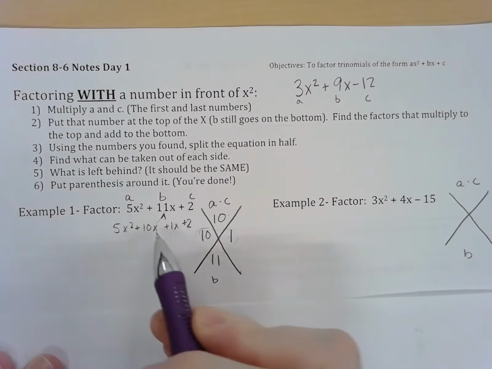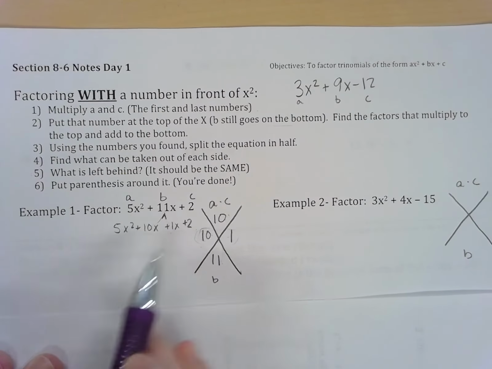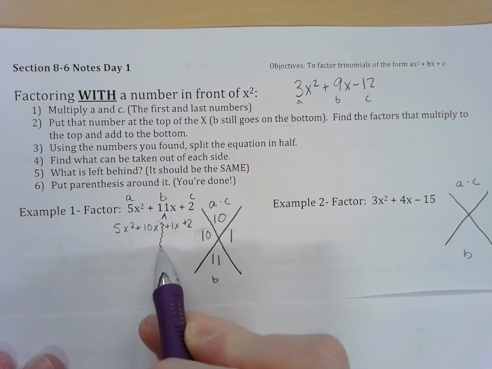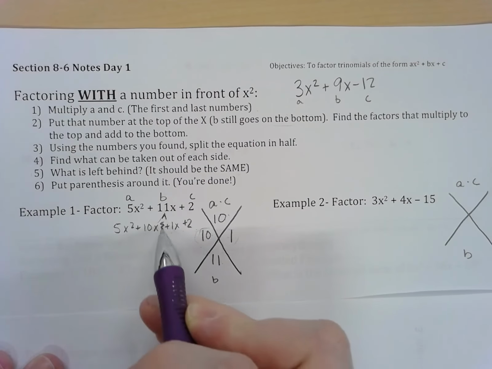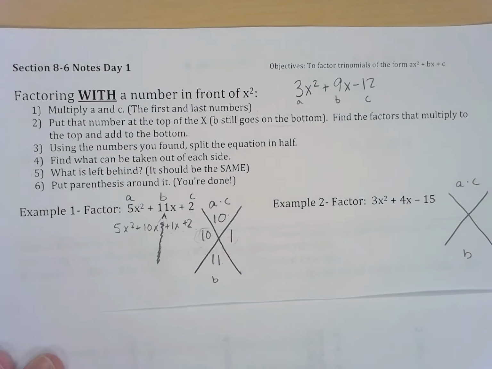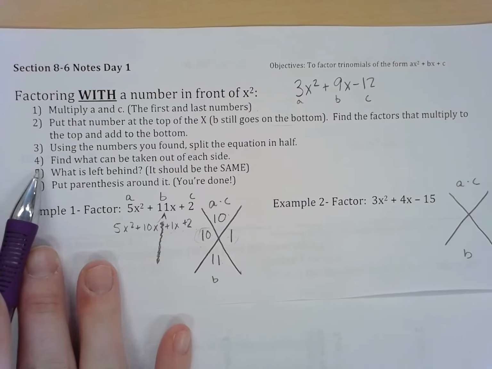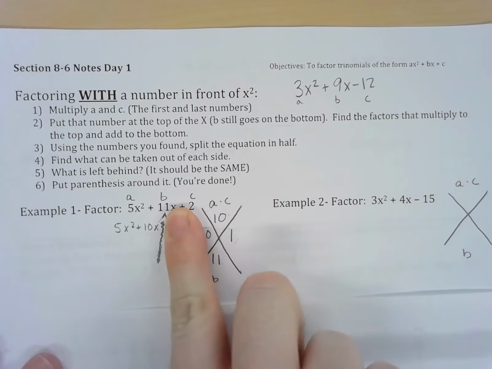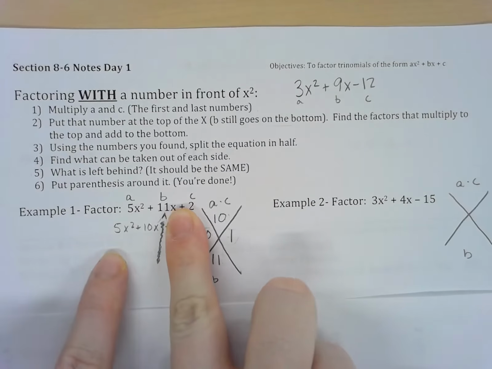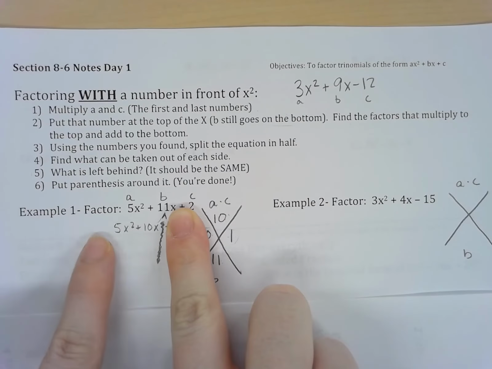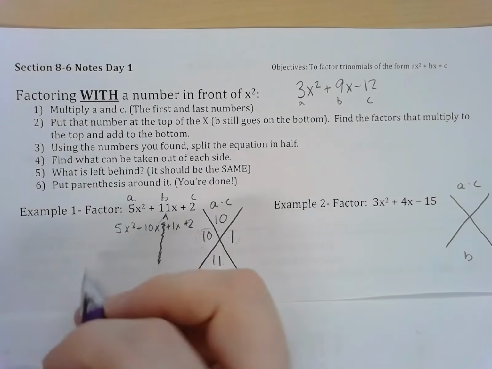So now I can have 4 parts here, so I can split this in half. Before with 3 parts, I couldn't split it in half. There was no equal splitting. So then I go to step 4. What can be taken out of each side? So I cover up this side and I look at just the left side. What can come out of 5 and 10? So what number goes into 5 and 10? It's going to be 5.